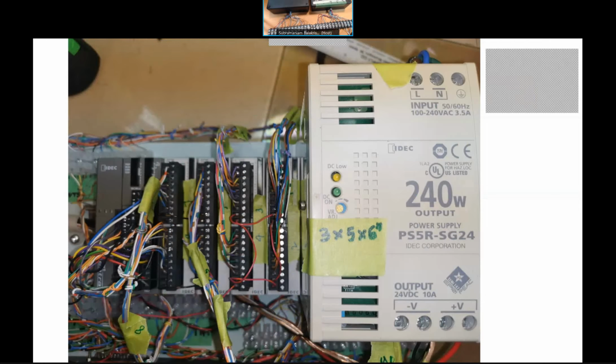is the PLC. On the right-hand side, marked 240 watts output, 3 inches by 5 inches by 6 inches, is a power supply. It's 24 volts. When it says 240 watts, you expect it to be 10 amps at least. No, at the top it says input 50, 60 hertz, as well as 100 or 240 and 3.5 amps. That's the input current. So I can tell you that this power supply can handle up to 10 amps.